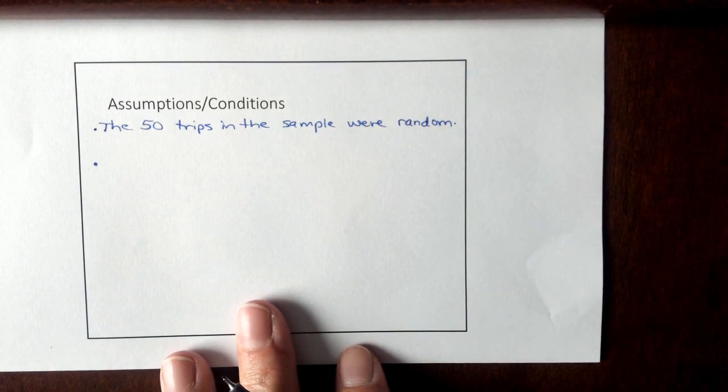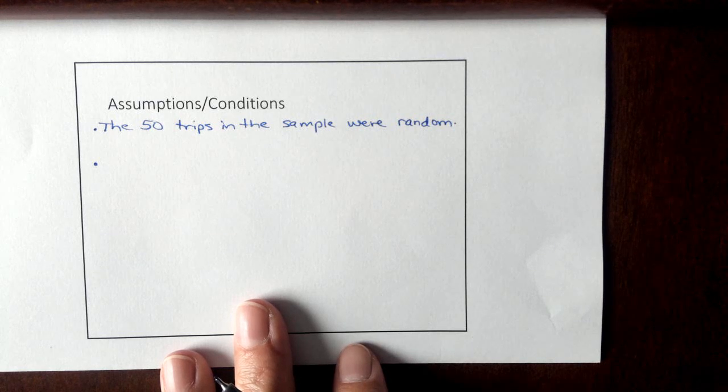2. 50 trips is less than 10% of all trips. Well, it said they had a large fleet of cars, and even if they just had 10 cars and each of those cars made 50 trips, you'd have 500 trips. But they have a large fleet. So 50 should be definitely less than 10% of all possible trips.